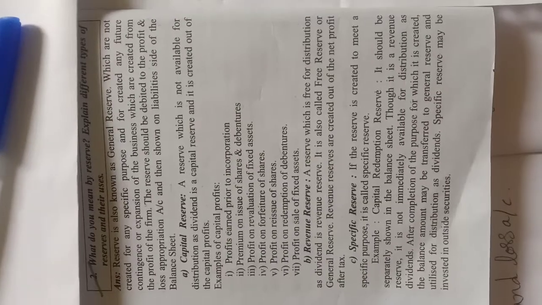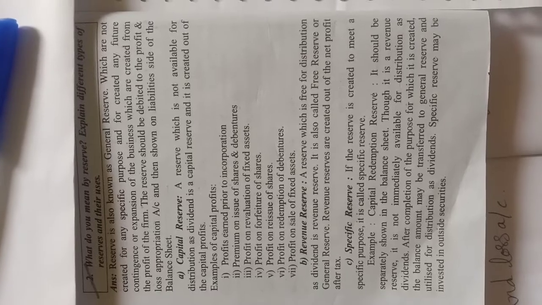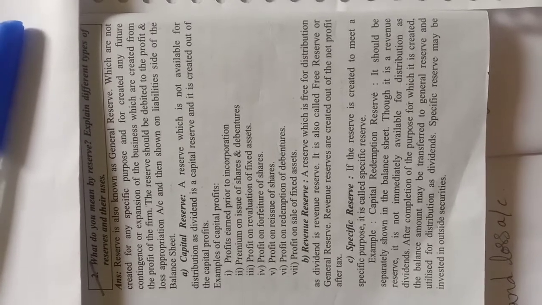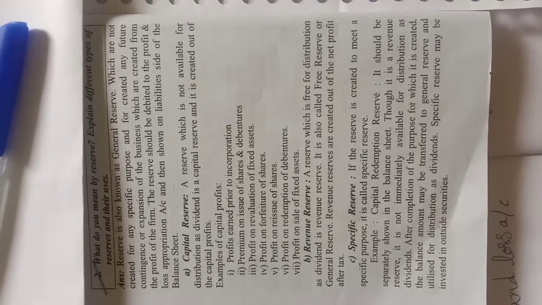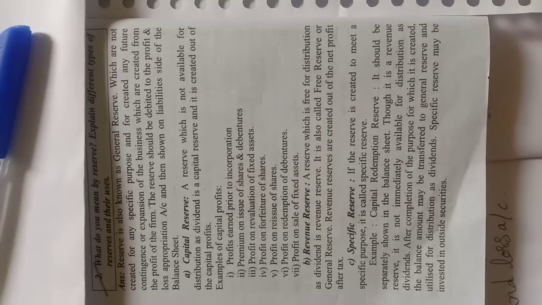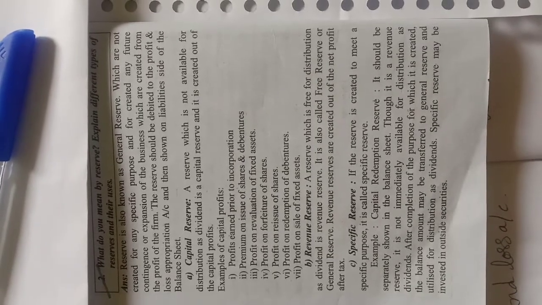So the first one is capital reserve. A capital reserve is a reserve which is not available for distribution as dividend. It is created out of capital profit.